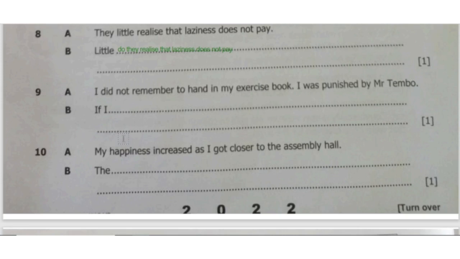I did not remember to hand in my exercise book. I was punished by Mr. Tembo. Okay, so how do we write this?